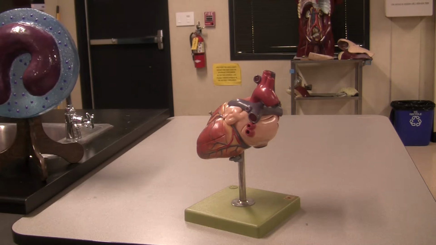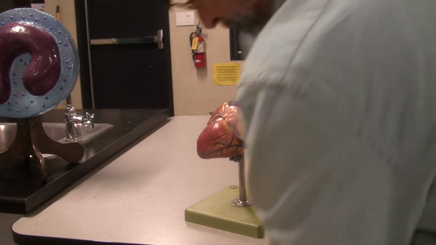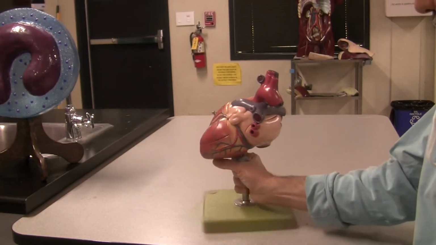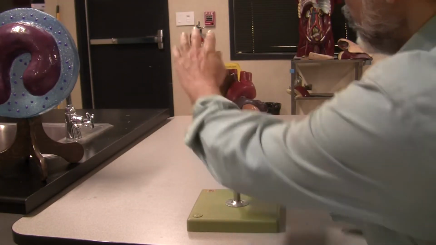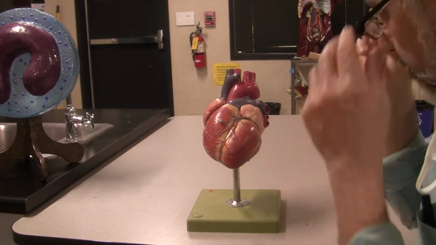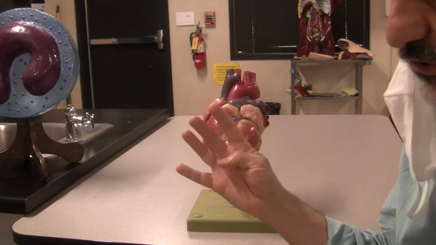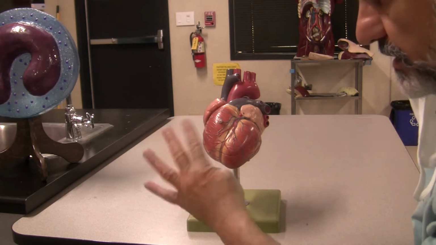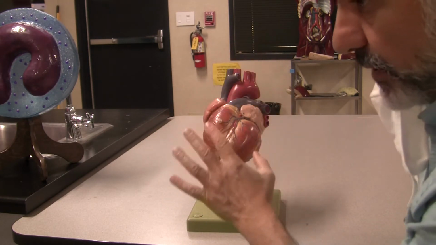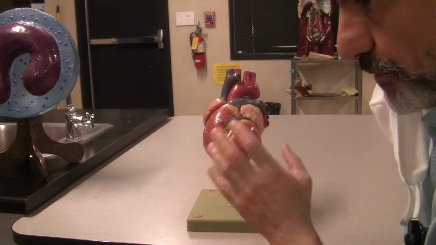Okay, guys, let's go over the heart and the blood. But first, let's go over the parts of the heart. This is the human heart, it looks like this. There are four things I would like you to know: four chambers, four valves, and four blood vessels.